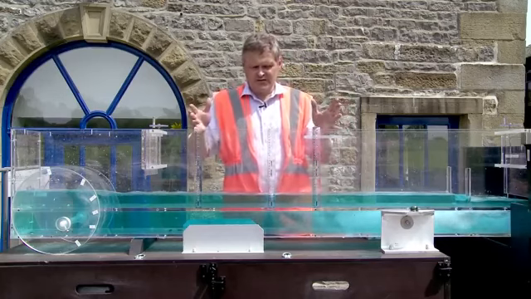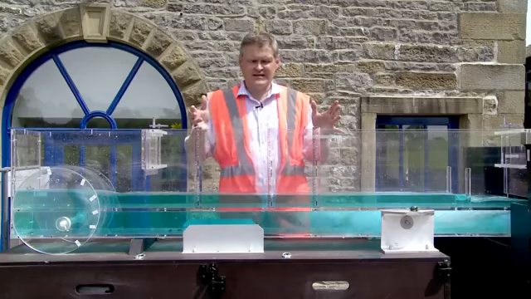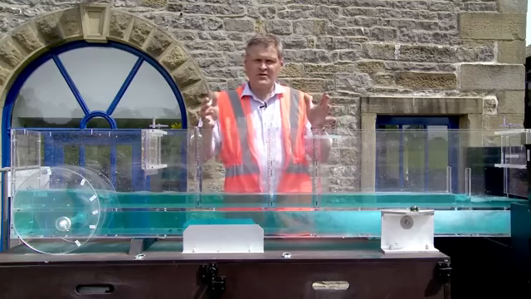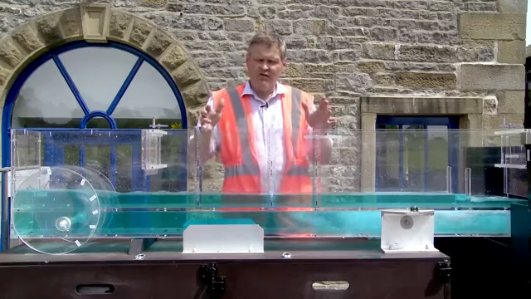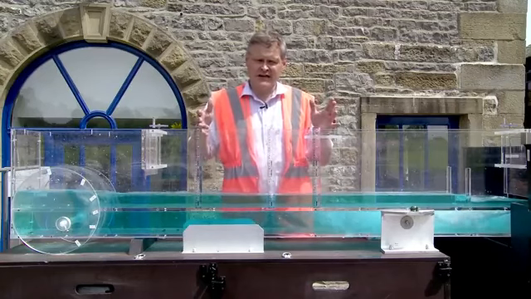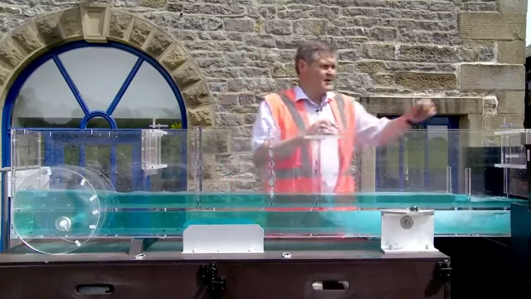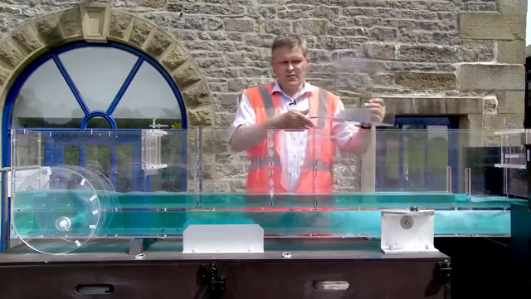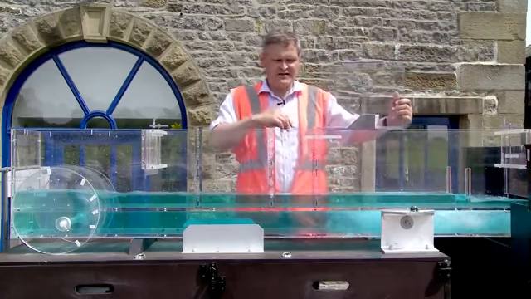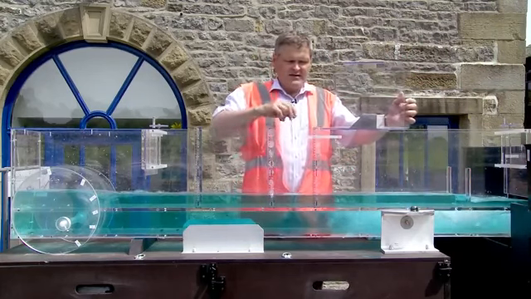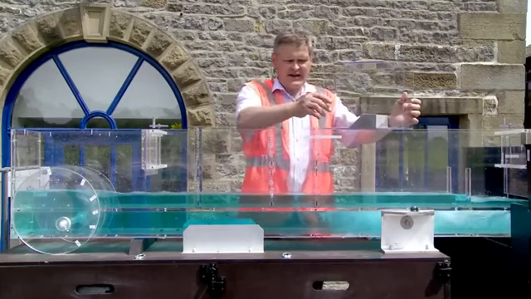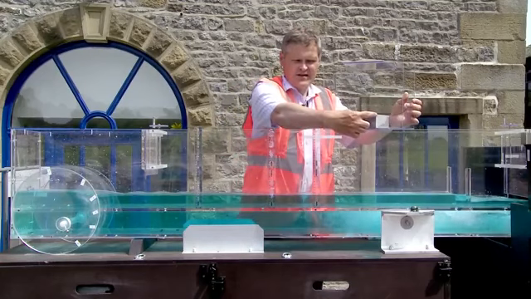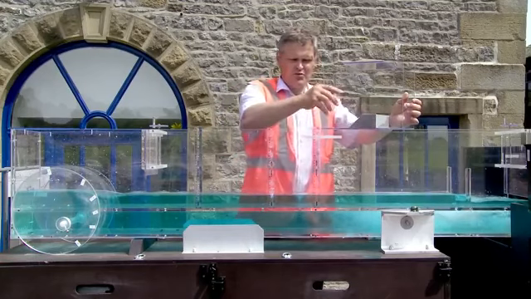Now that in itself is not particularly interesting. What I'm going to move on to now is the effect of building things in or across the channel. And I'm going to start with weirs. This is a weir. This is what we call a broad crested weir. This is 5 centimetres high. It's called broad crested because the crest there is fairly broad.